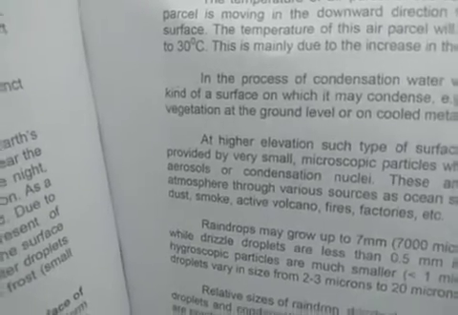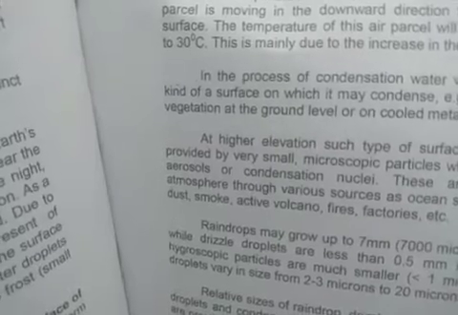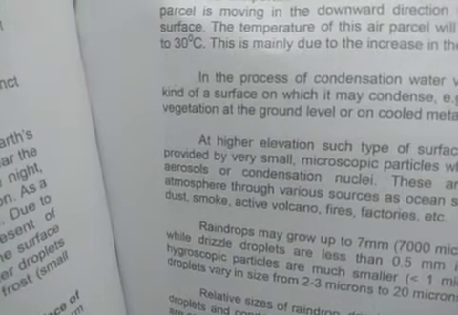B. Increase in temperature due to decrease in height. The temperature of the air parcel in this case is 20 degrees Celsius. This air parcel is moving in a downward direction towards the surface. The temperature of this air parcel will increase from 20 degrees Celsius to 30 degrees Celsius. This is mainly due to the decrease in outside pressure.